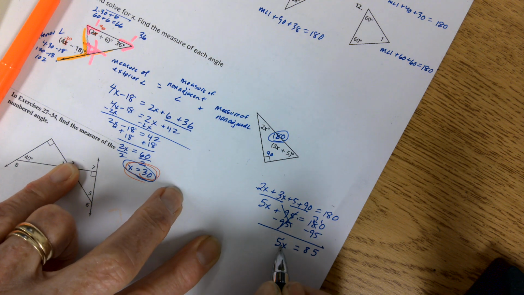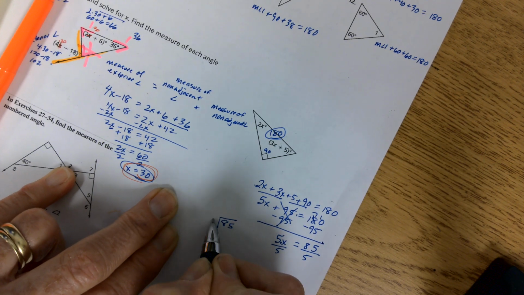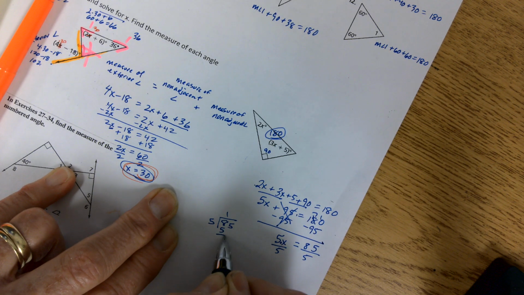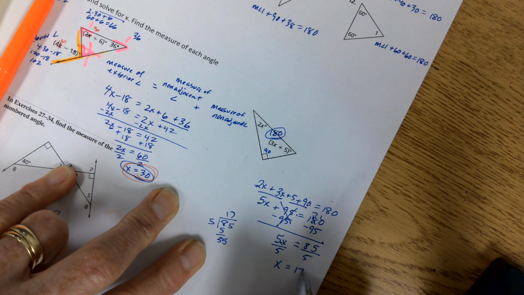Now, the inverse operation of multiply by 5 is divide by 5. And I've got x equals 17.